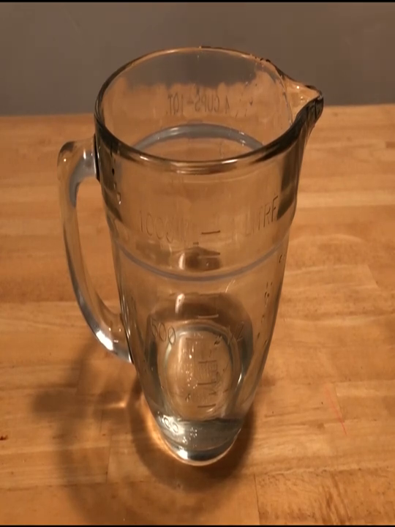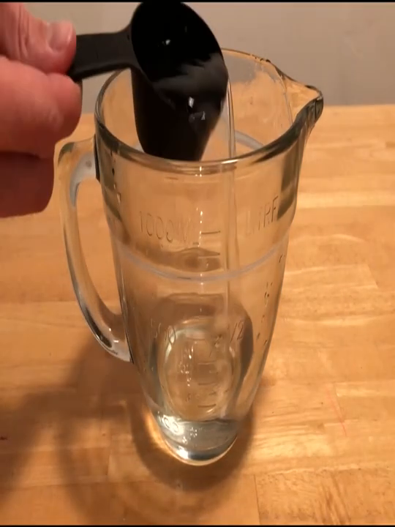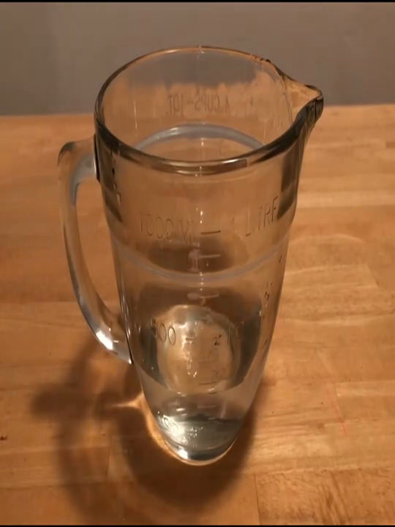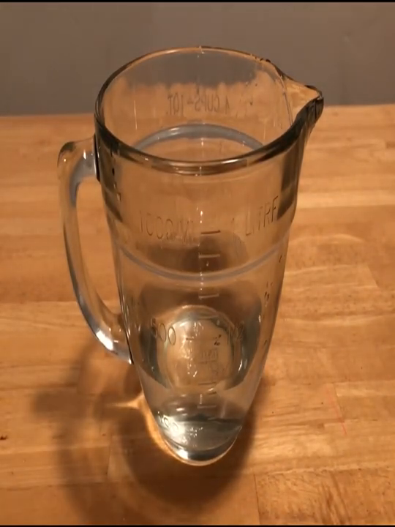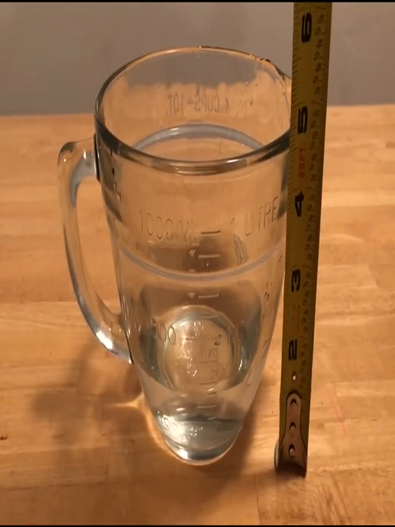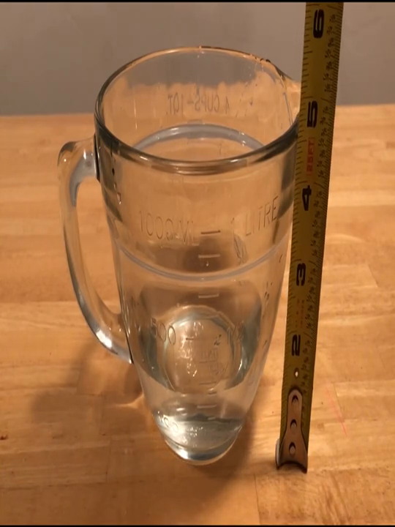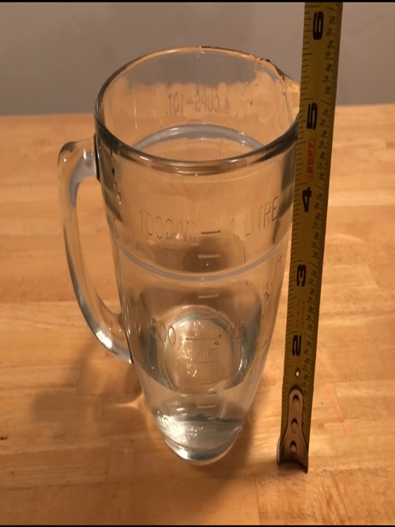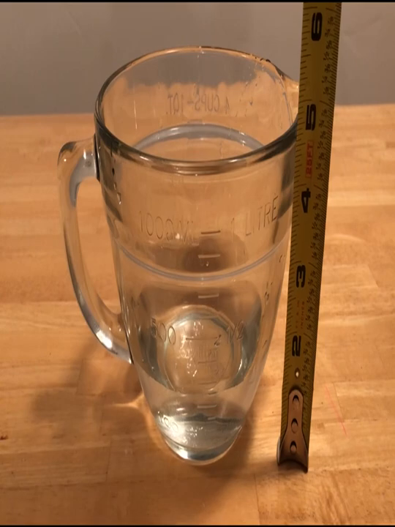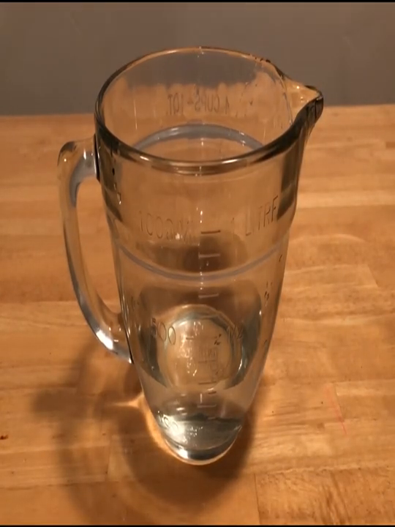Okay, let's get our next half cup ready with water. We'll pour it into our container there, and we'll go ahead and measure again. Okay, so now we're up at just over 1 1/2 inches. So maybe 1 5/8. So we're at 1 5/8 inches now.